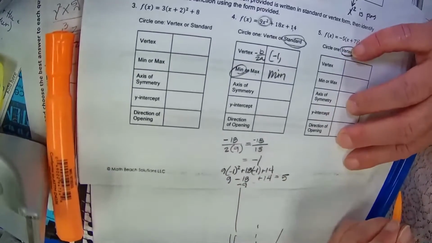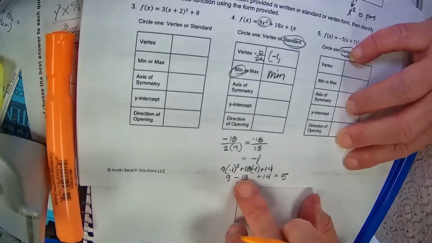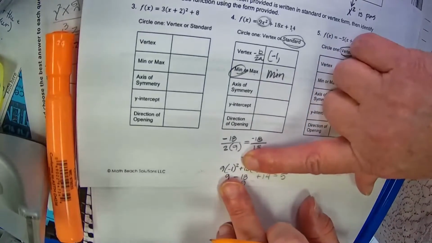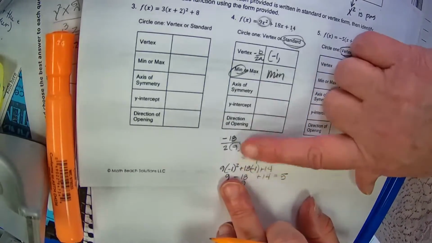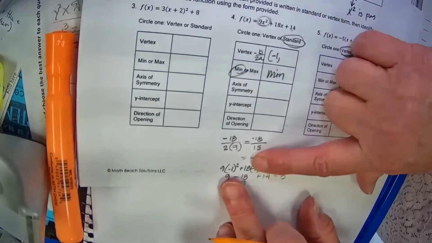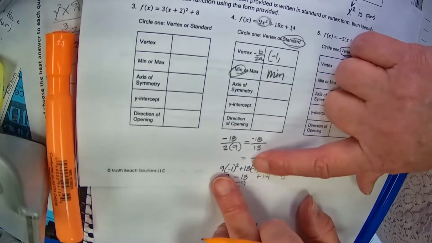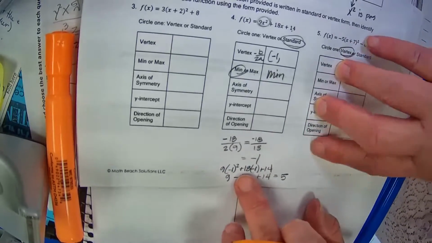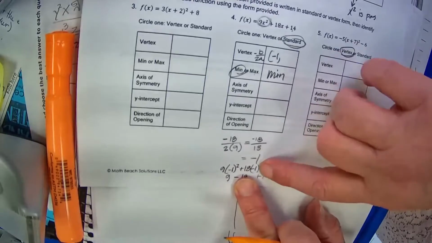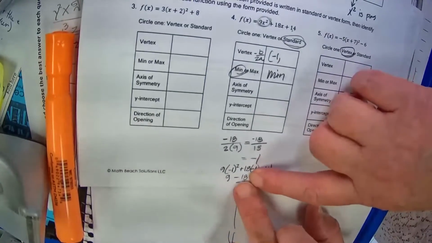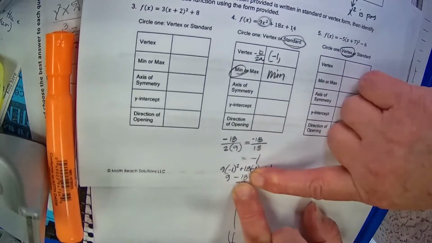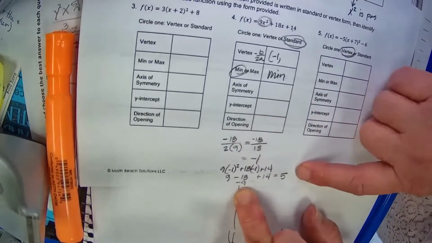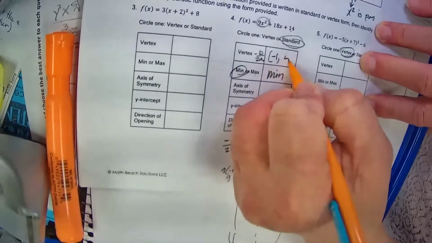You're absolutely right. 9 times -1 is -9. No, negative 1 squared, remember, order of operations, you have to square it first. Negative 1 times negative 1 is positive 1. Positive 1 times 9 gives you that positive 9. Okay, then before we can add it, we have to multiply negative 1 times 18, so that's really minus 18. So that means those two are negative 9, and then we have to add the 14, so positive 5 is right. So that's our y value.